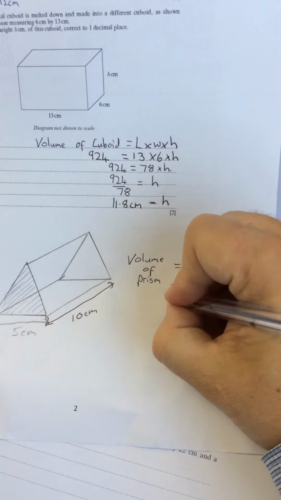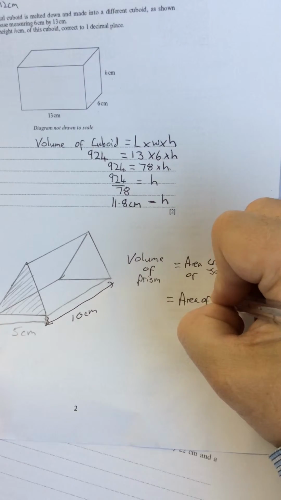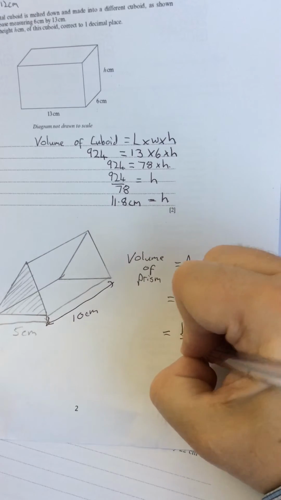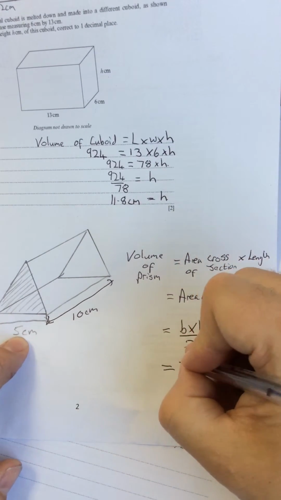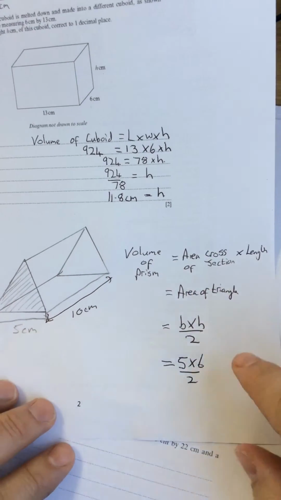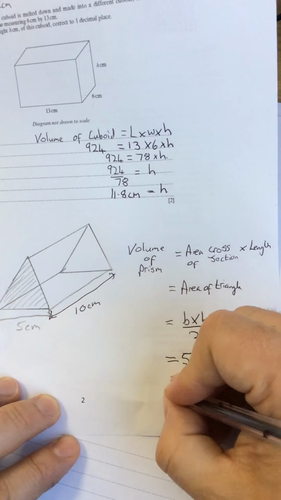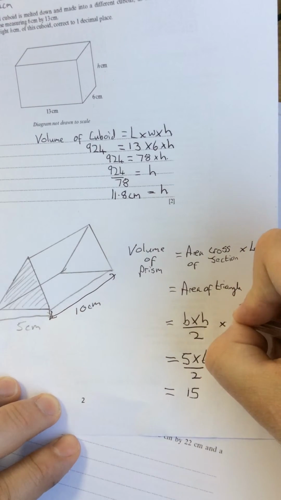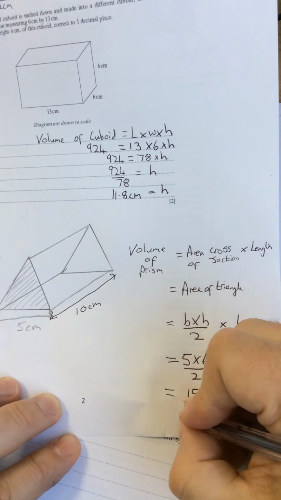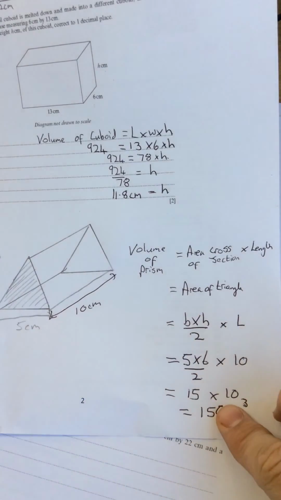So in terms of this one, you've got a triangle. If I was working out the area of a triangle, hopefully you remember that the area of a triangle is base times height divided by 2. So the base of it is 5, the height is 6, divided by 2. So 5 6s are 30, 30 divided by 2 is 15, and then to find the volume, you multiply by the length going back, which is 10. So it's 15 times 10, which is 150 centimeters cubed.